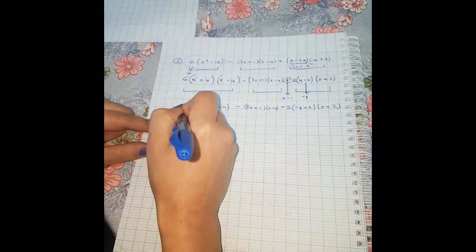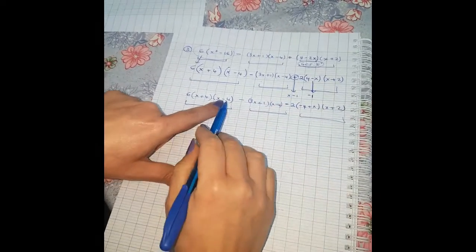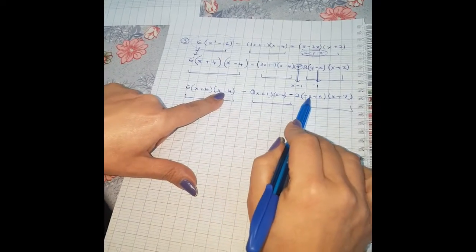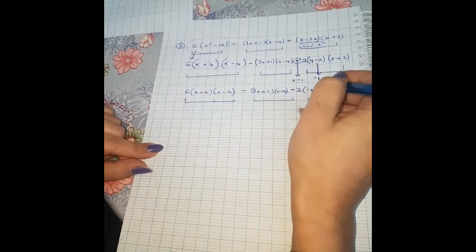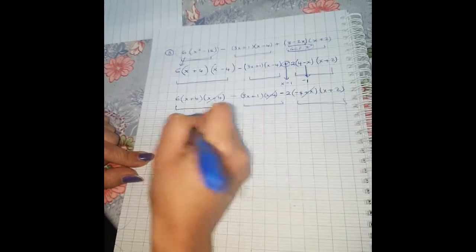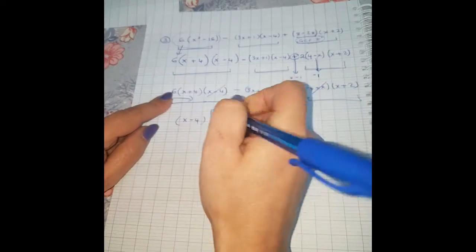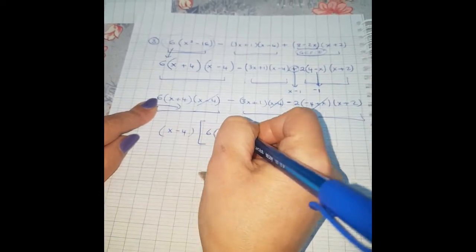Now, I have 3 parts, and I need 3 parentheses. x minus 4, minus 4 plus x, all of them are similar. I take them off as 1. And now I open a big bracket for what's left. I start from left to right. I have a 6, parentheses x plus 4.